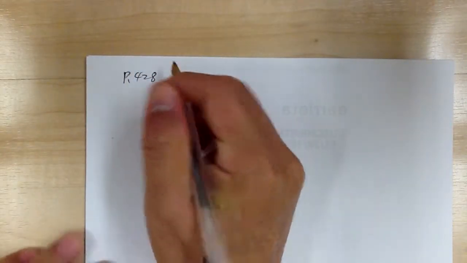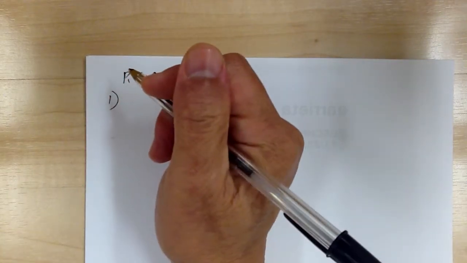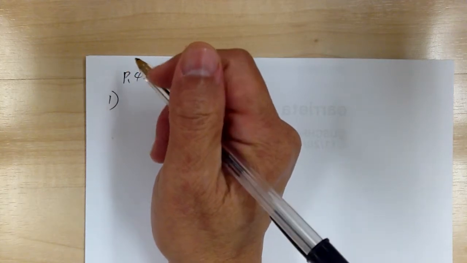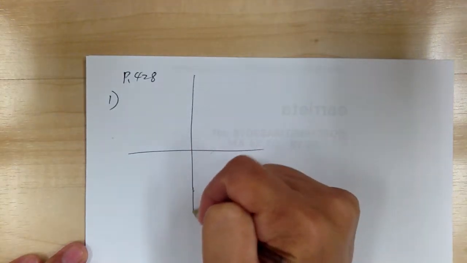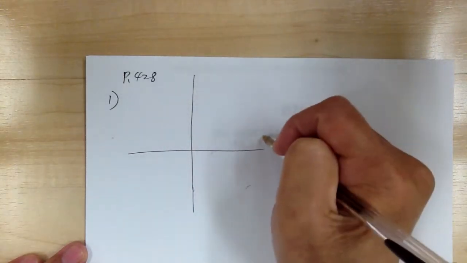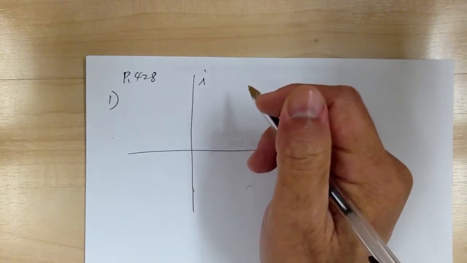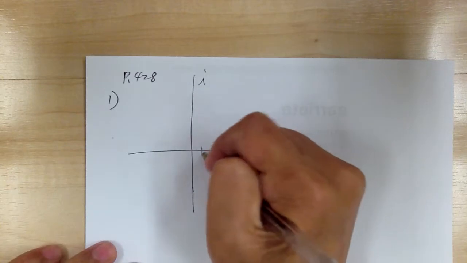Let's go to page 428 and let's go to number 1. This one says plot each set of complex numbers in a complex plane. So this one you just go and sketch. This is the real number axis and this is the imaginary number axis. So number 1, the A is 4 plus 5i.